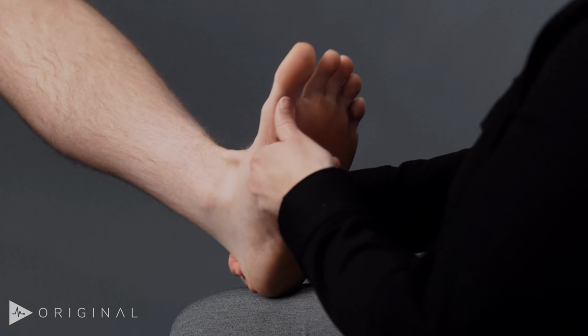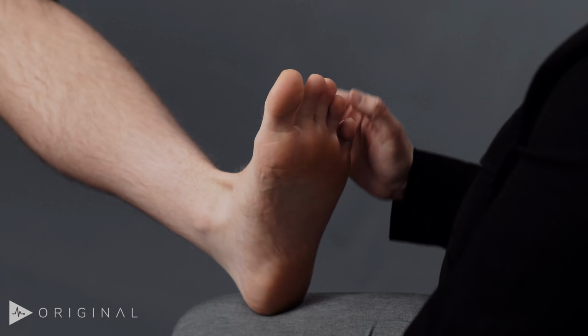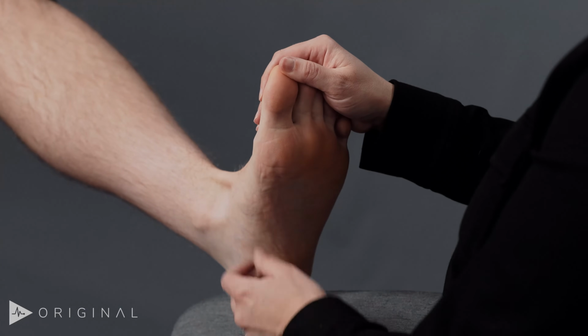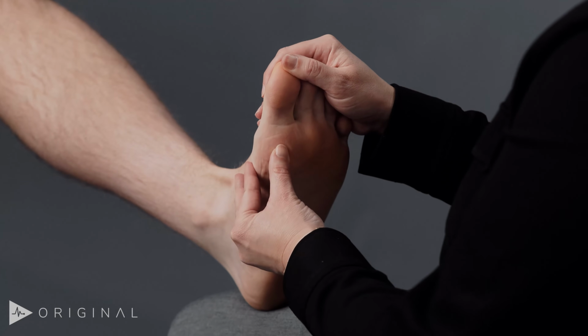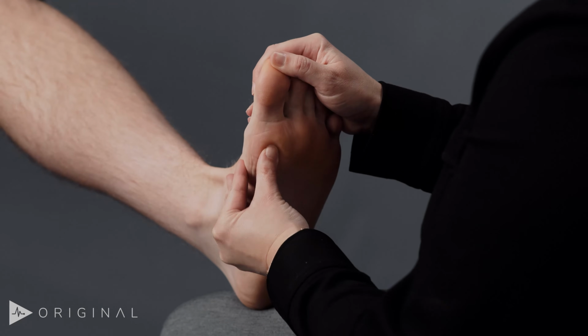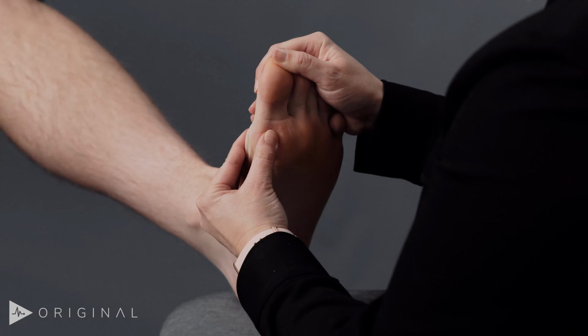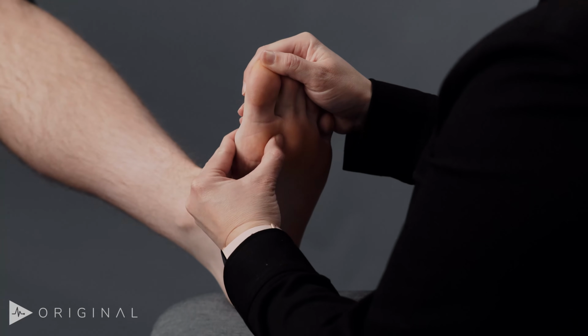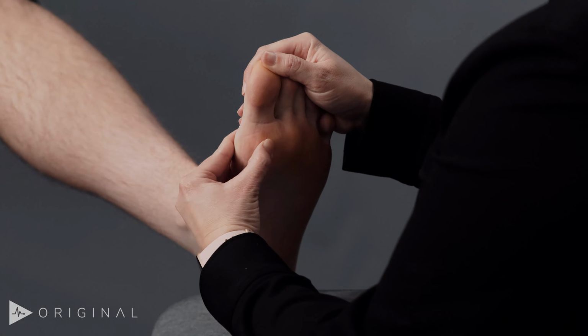Moving on to the plantar aspect of the foot, again, distal to proximal. Things that you want to make sure that you palpate are the sesamoids, so the little bones under the head of the first metatarsal. There's 2 sesamoid bones, and you want to make sure that you're palpating this region to make sure that there's no tenderness here.